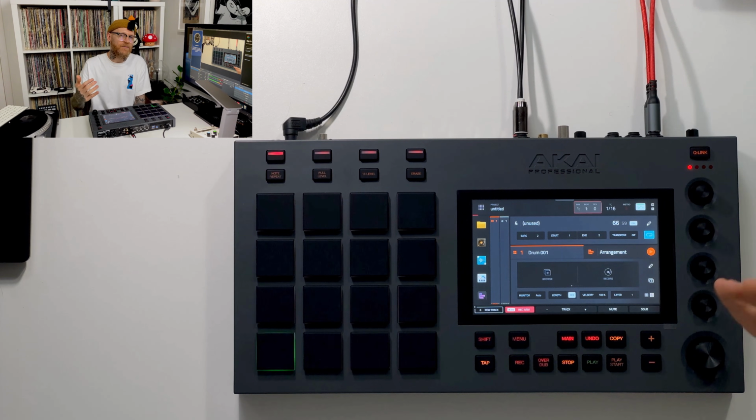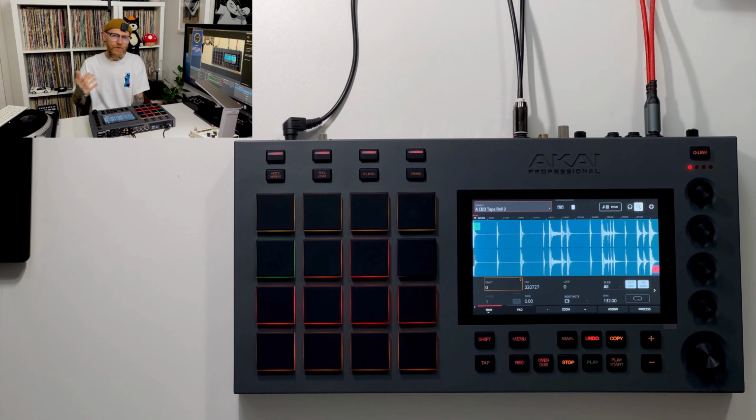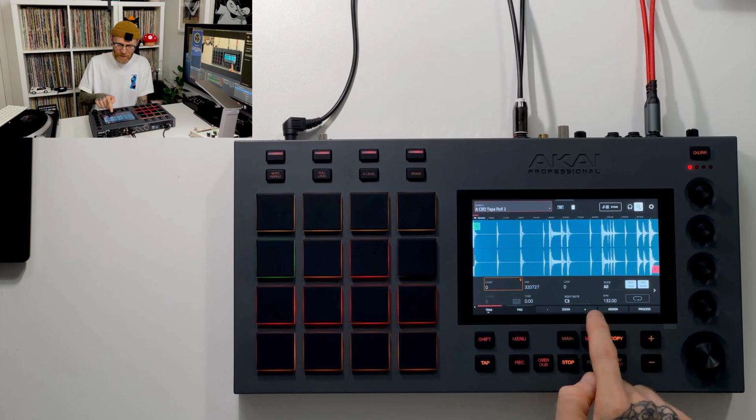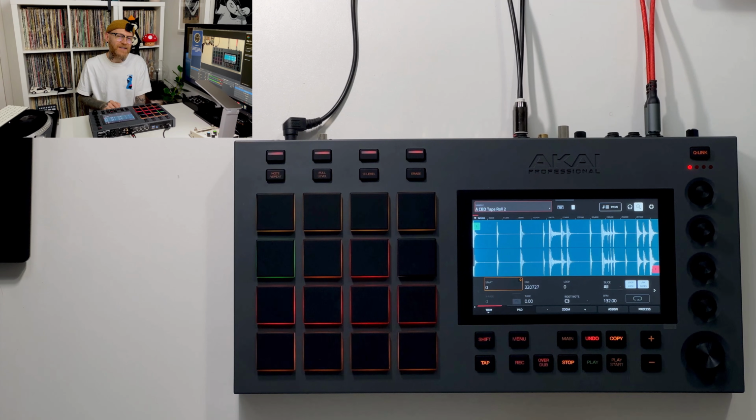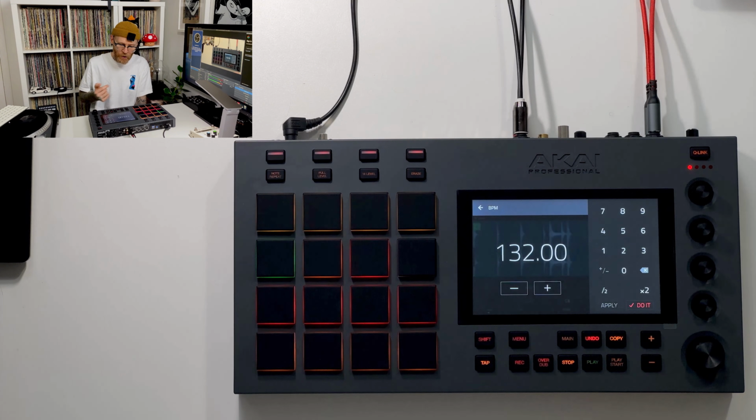I do use tap tempo quite often, but when we're back in sample edit, if you've got a keen eye, you're a new user to the MPC, you'll notice it says the BPM there is 132. Now, that's not correct because we know it's slower than that essentially for that loop. And what it's doing there is your classic double or half time error. What you can do is you can double tap on BPM and open it up.